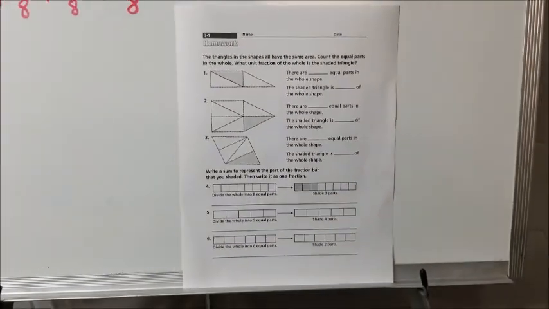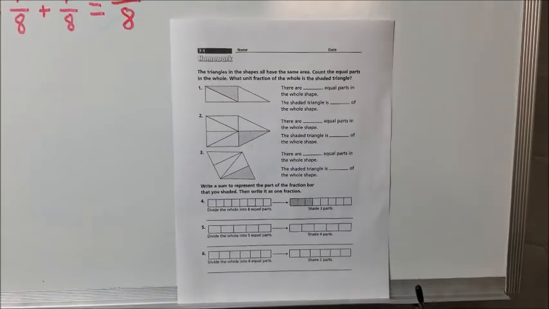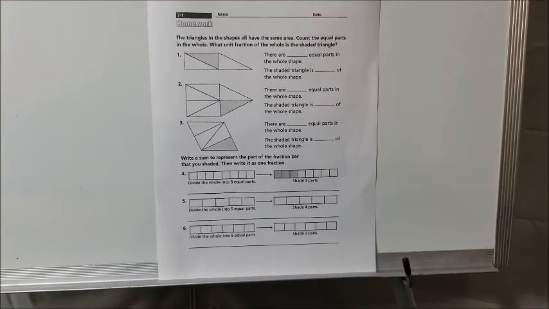Now you guys can work on those ones on the bottom and see how it goes. Your parents have the answers. I sent those along. And good luck with that. Let me know if you have any questions.